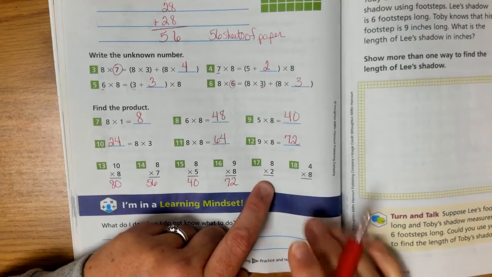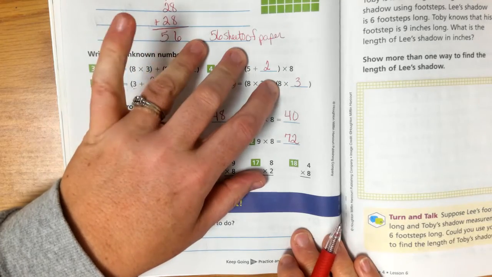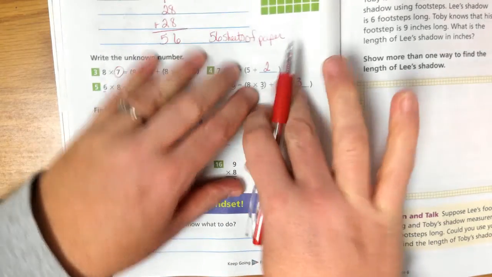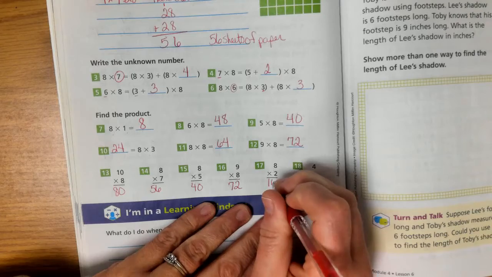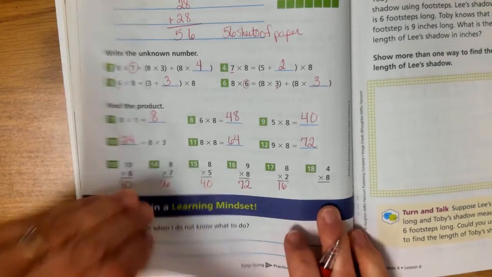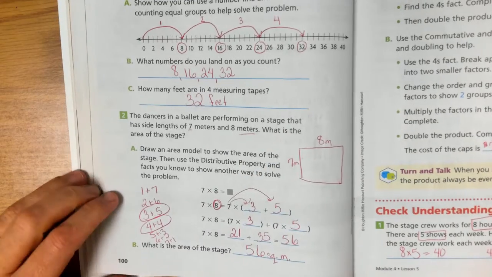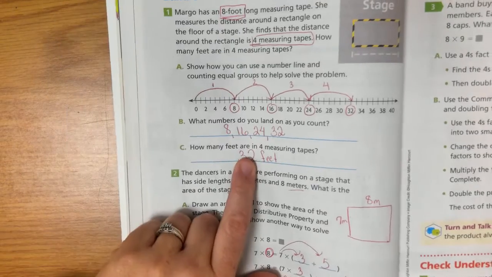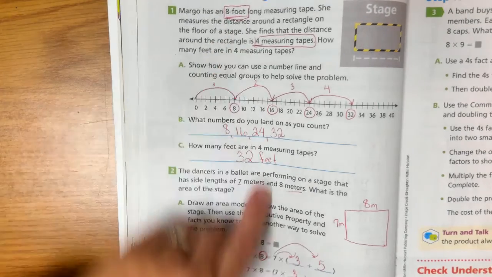9 times 8 is 72. 8 times 2, 2, 4, 6, 8, 10, 12, 14, 16. 8 times 2 is 16, or you could just add 8 plus 8 is 16. And then 8 times 4, which we have done. 8 times 4, where was 8 times 4? Right here. 8 feet, 4 measuring tapes. 8 times 4 is 32.